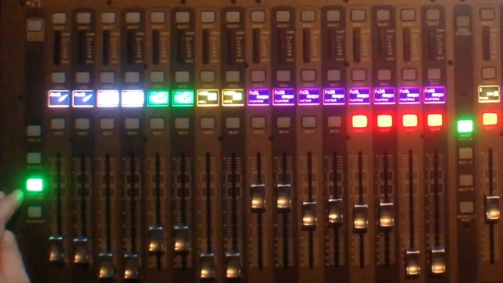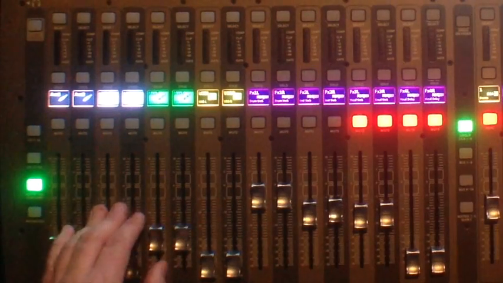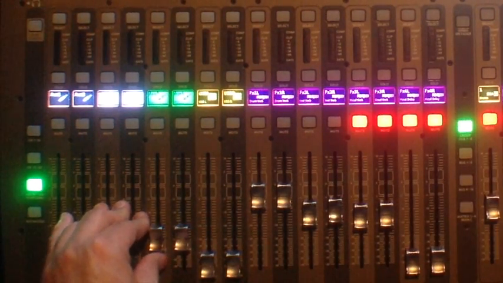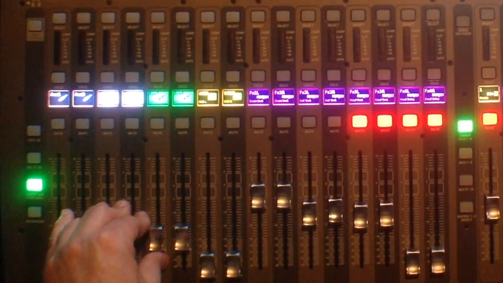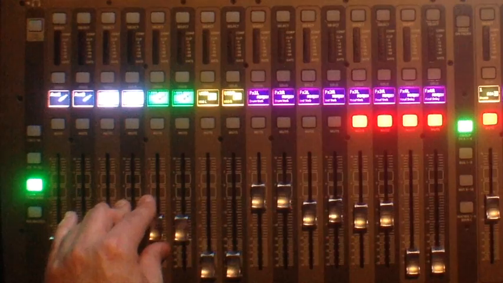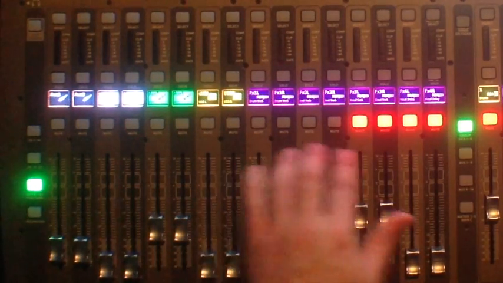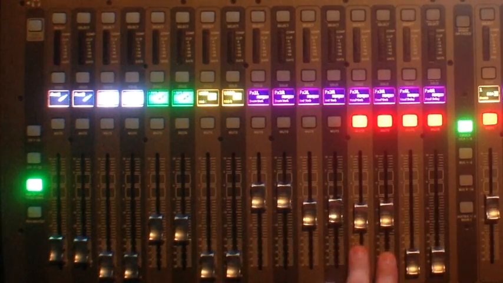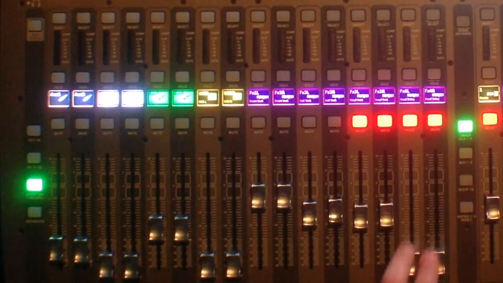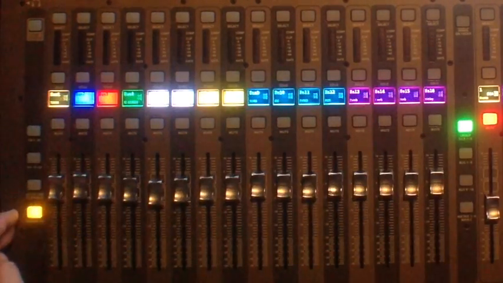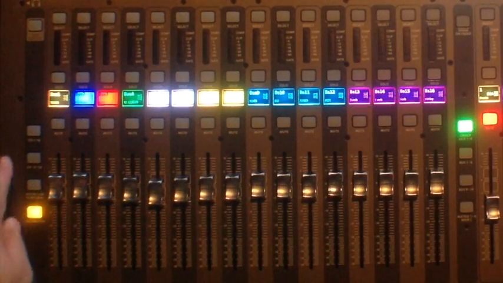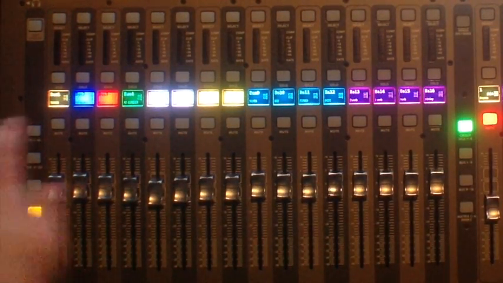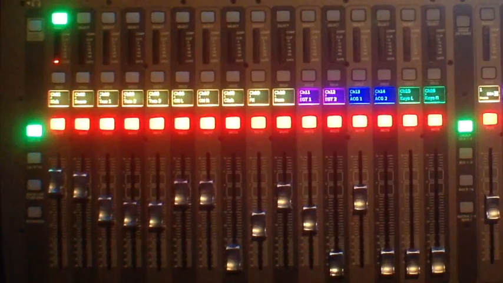On the third layer we have some more auxiliaries. Auxiliary 5 and 6 is our iMac computer mix. Anything that comes from audio from ProPresenter comes into auxiliary 5 and 6. And then we have these purple ones, which are effects on the instruments and the drums, and vocal effects and vocal delay, which we don't use much. Fourth layer, I can't explain that right now, but you need to leave it alone. Don't go to the fourth layer.